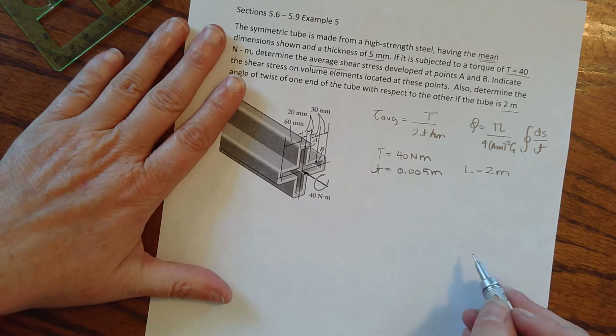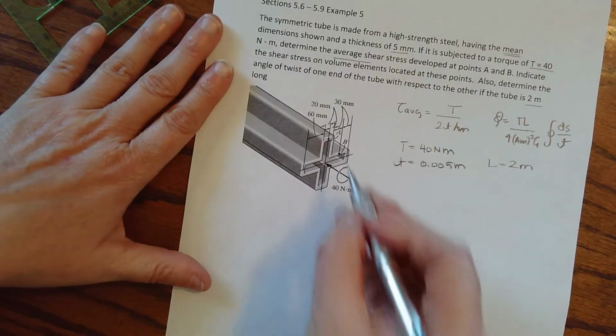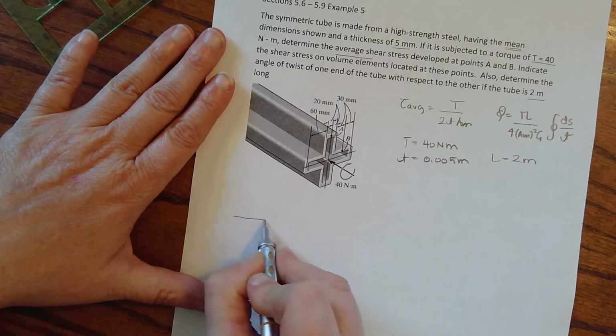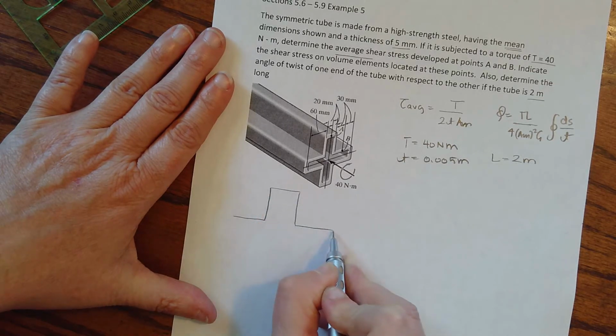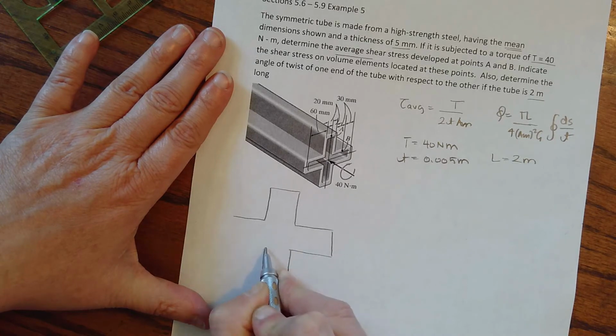Okay, so the first thing I need to do is determine my area mean. The nice thing is it gave us all center line dimensions, so we're just going to sketch this and assume it looks like what we were given.